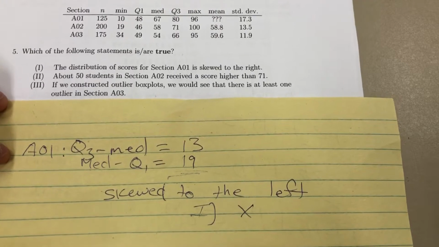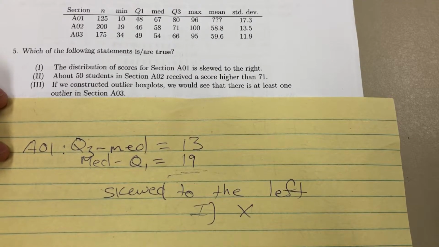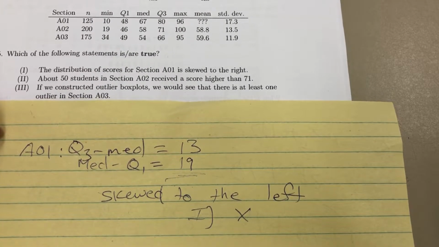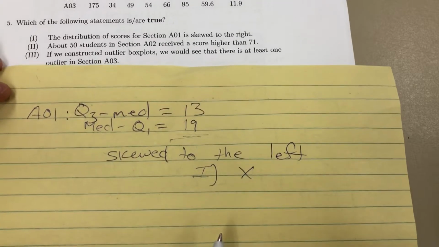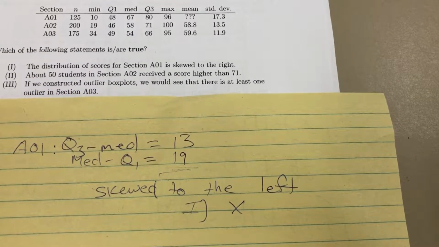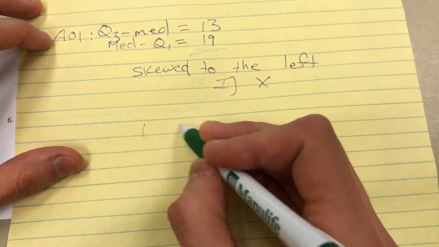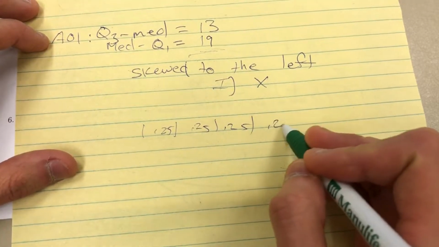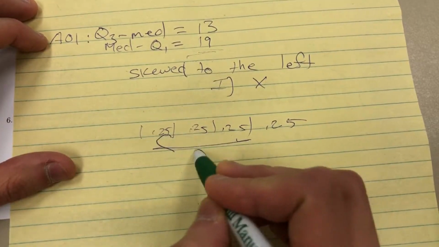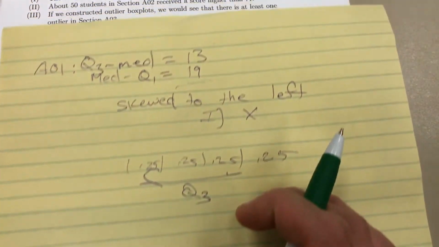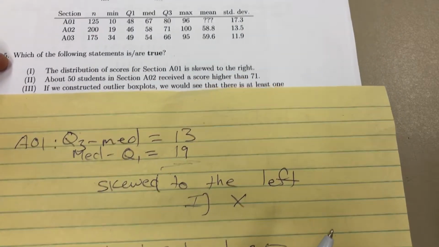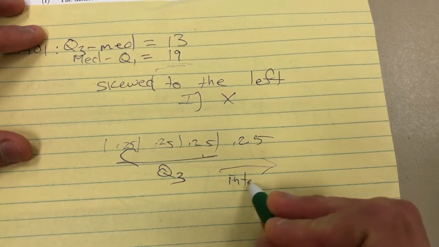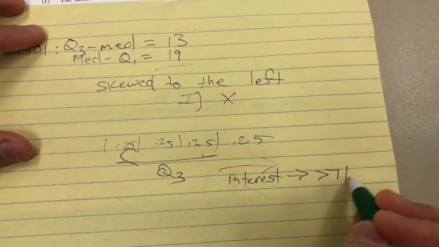About 50 students in section A02 received a score higher than 71. So here, A02, we have 200 students, and we know that 71 is our third quartile. So here, we have 0.25, 0.25, 0.25, 0.25. So third quartile covers this amount. So we want to know whether or not it scores higher than 71. So we want the area above, so we want this area, because this is greater than 71.